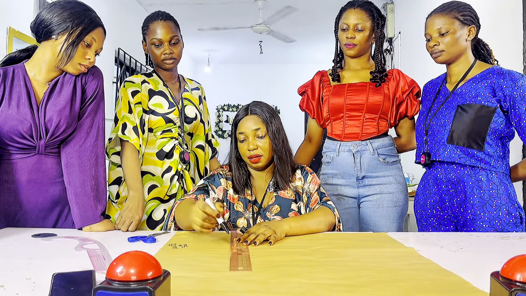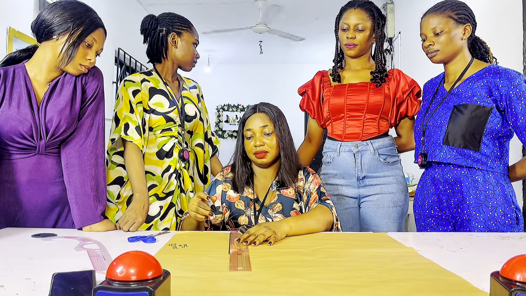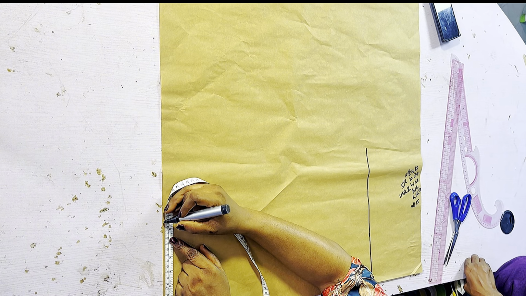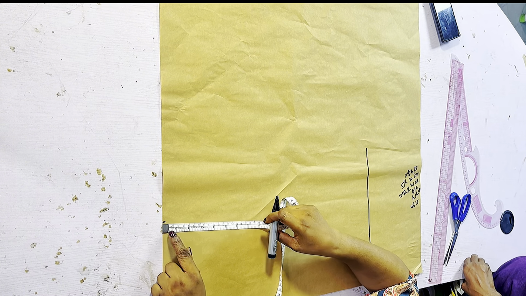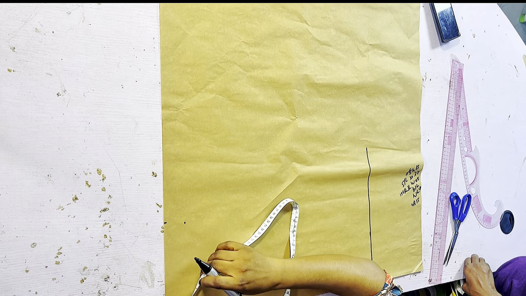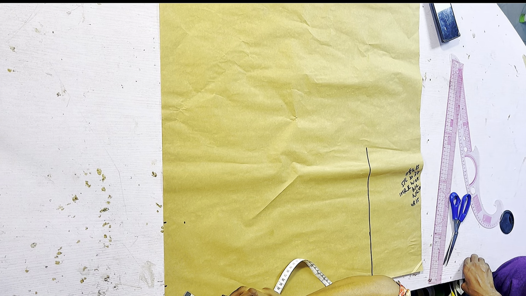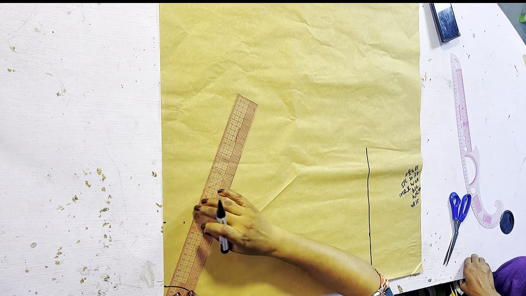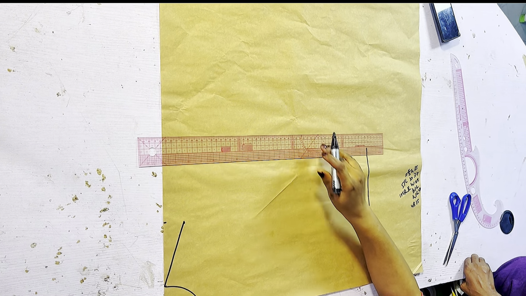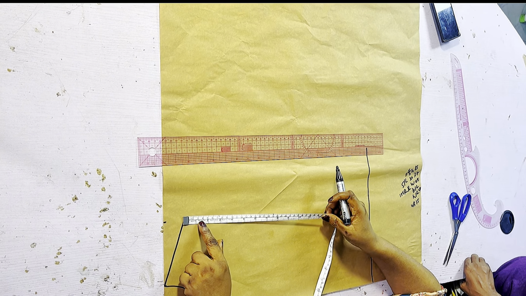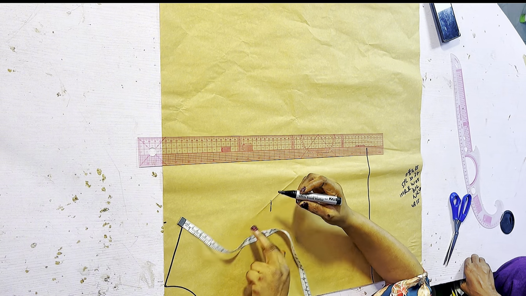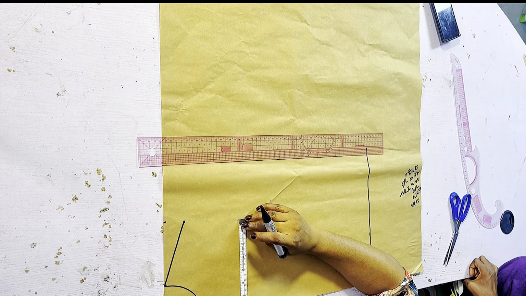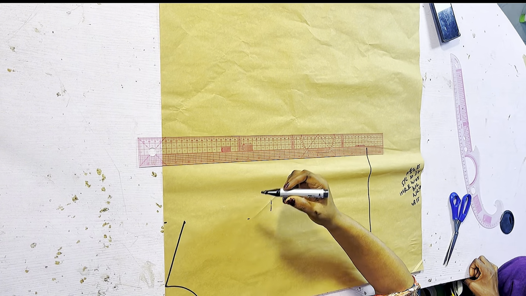So I'll get my half length. Now the shoulder measurement is 15, so do the exact. Drop 1.5, do 3 by 3. Connect. 7.5 armhole. Come here and do 7. So it's half inch less than your shoulder measurement. Then connect.